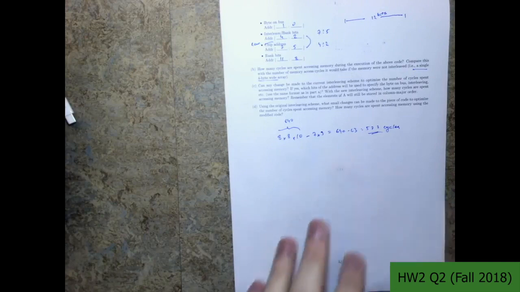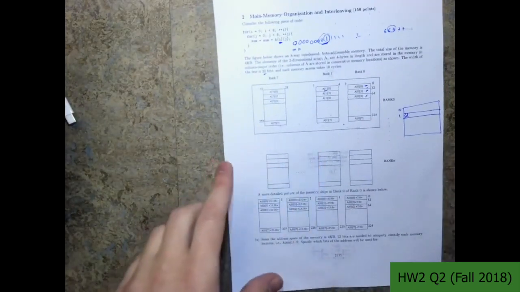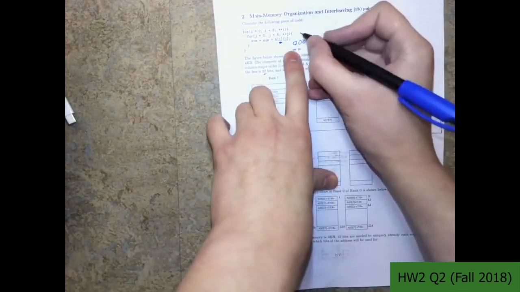Okay, with the new interleaving scheme, how many cycles are spent accessing the memory? Remember, the elements of the array will still be stored in column major order. So basically, what has changed is that in this pattern, it will be like this, right?